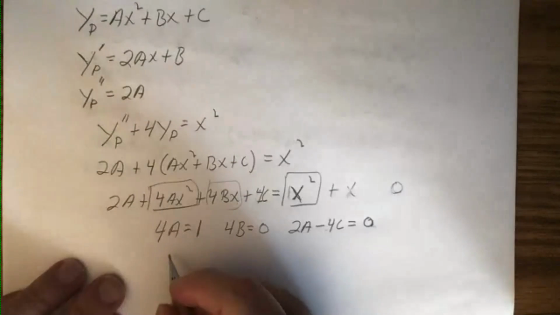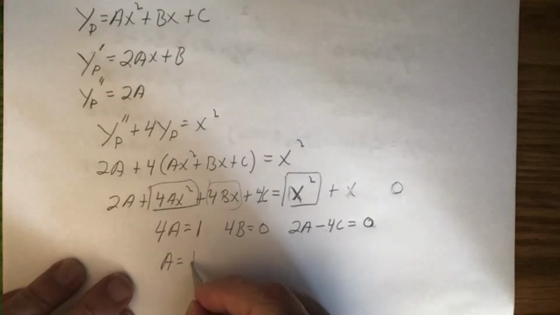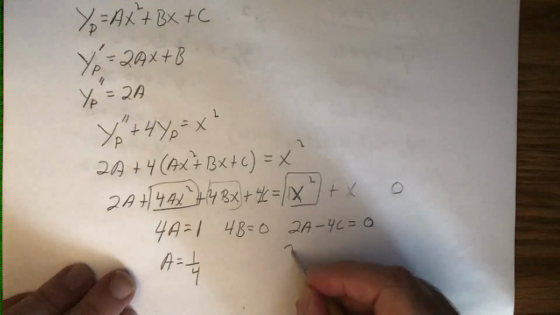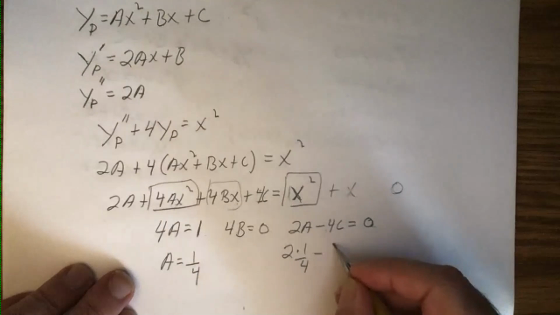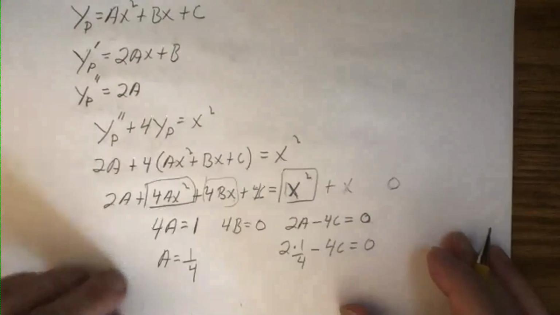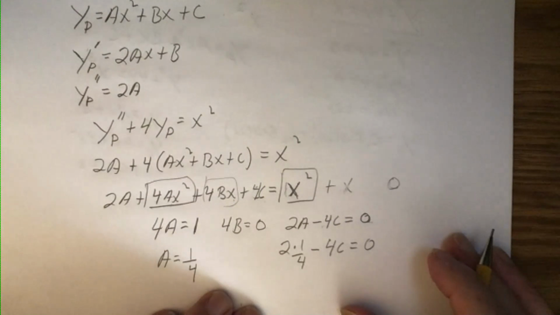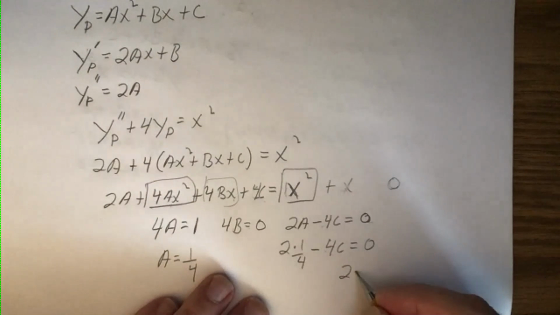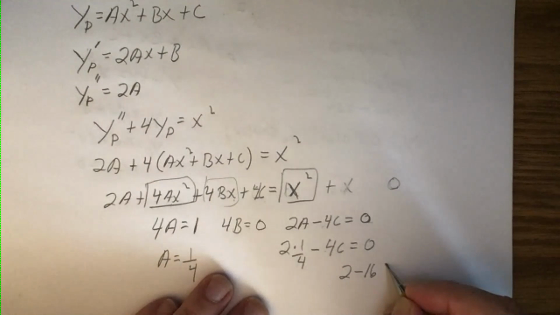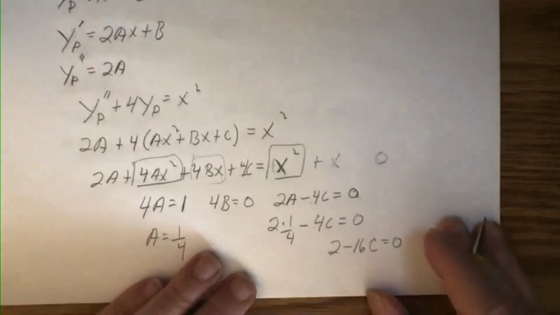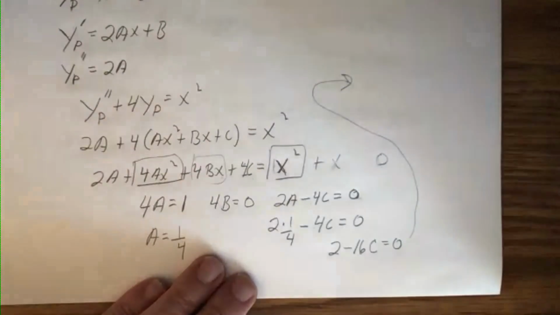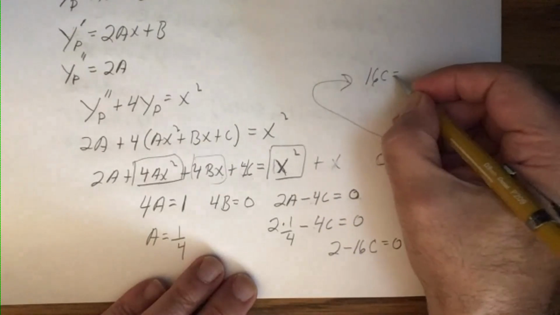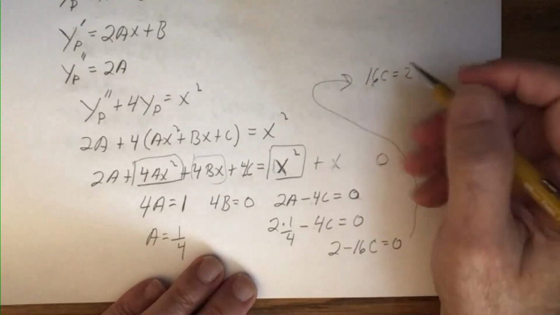So this is telling me now that a is equal to 1 over 4. And then this will be 2 times 1 over 4 minus 4c is equal to 0. Let's see, so what's c going to be? I can write this as 2 minus 16c is equal to 0. I think it may be different in my notes. Let me just finish this up, and then I'll be happy to answer any question. So then I got 16c is equal to 2.